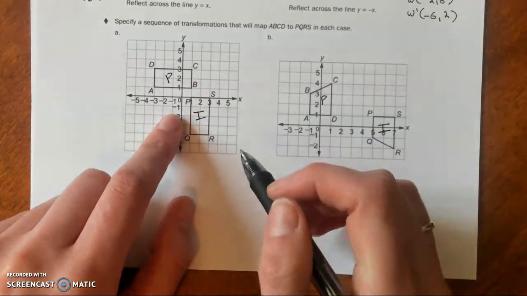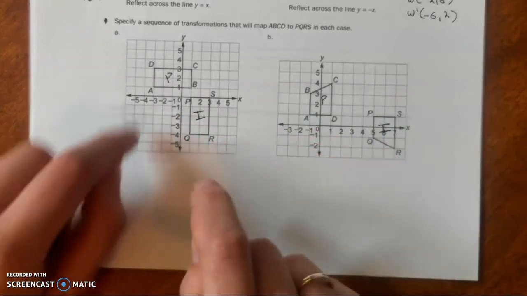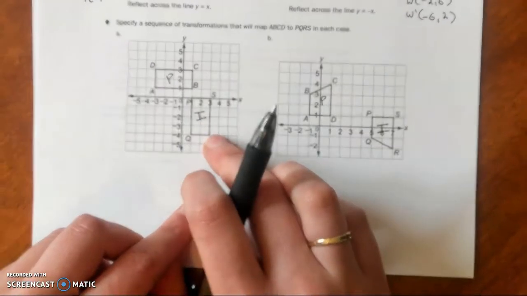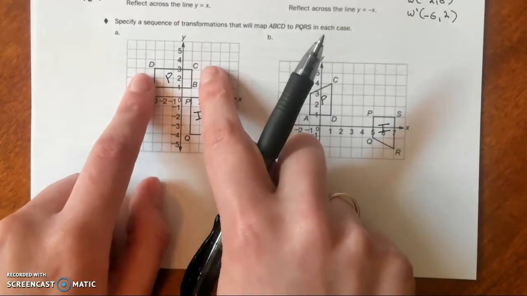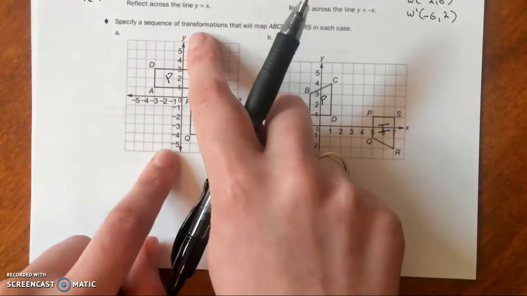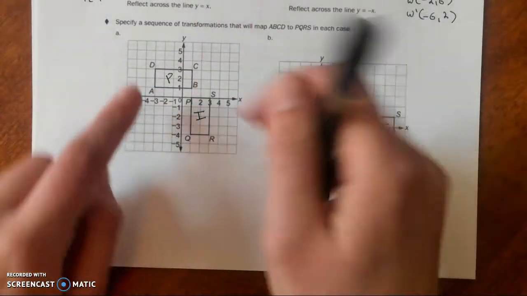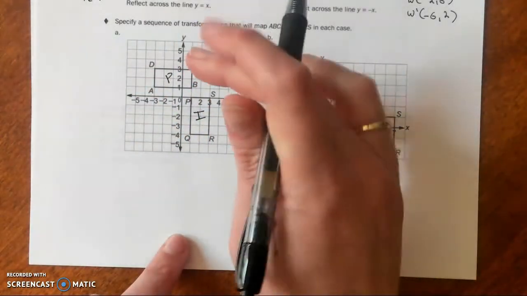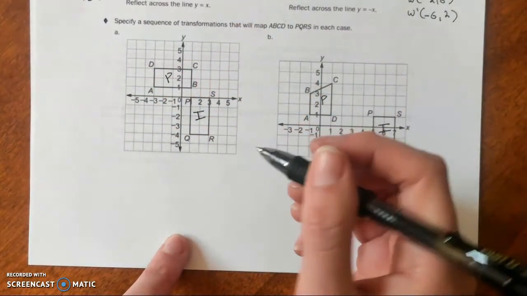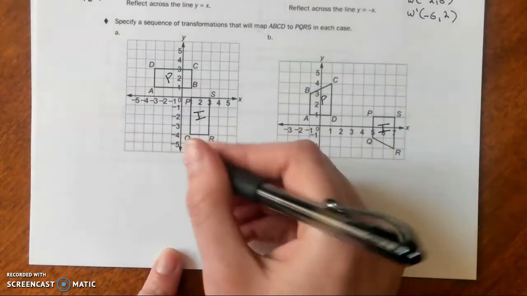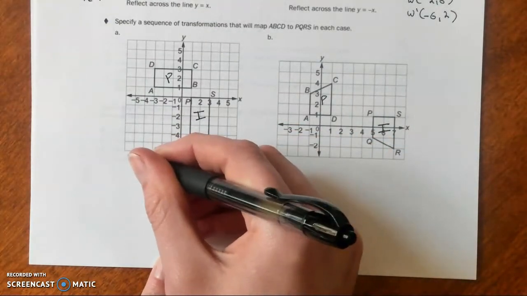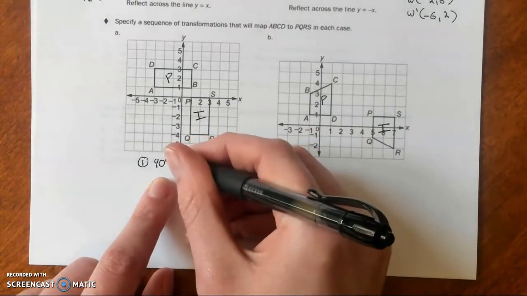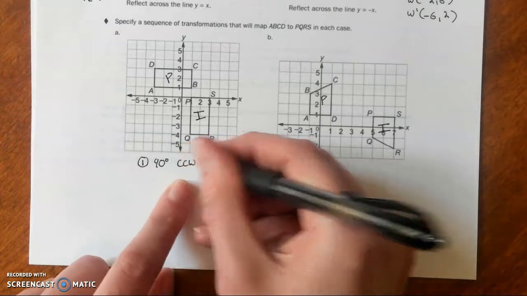Okay, and we need to think about, well, what are 2 transformations or a couple of transformations that would lead to this image? Well, I noticed that it has kind of turned around. So, and it's turned like 1. So if I'm thinking about that, that's like a 90-degree rotation in the counterclockwise direction. So transformation number 1 is 90-degree counterclockwise.